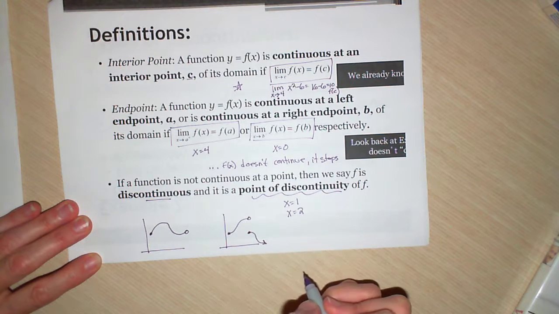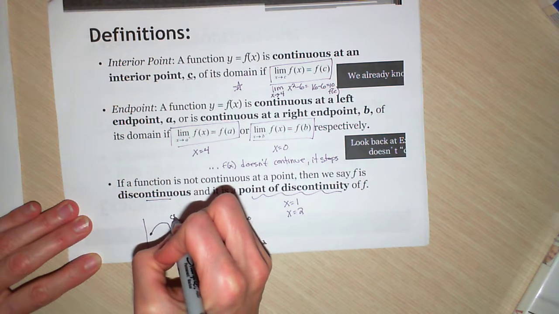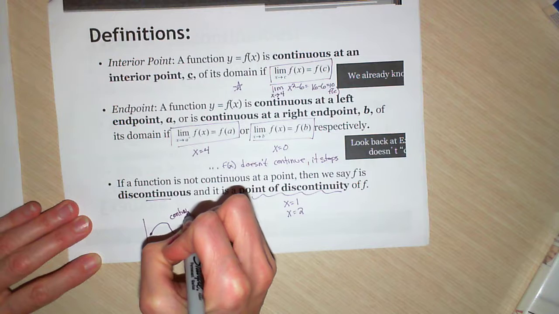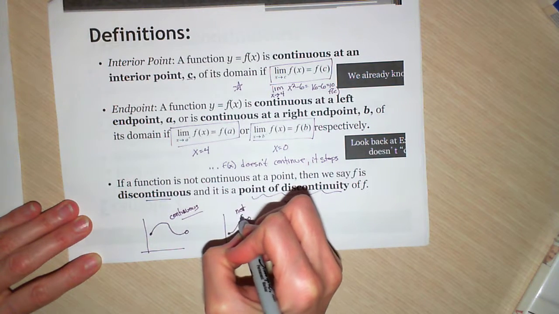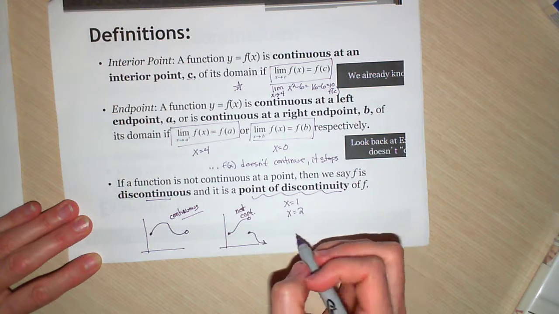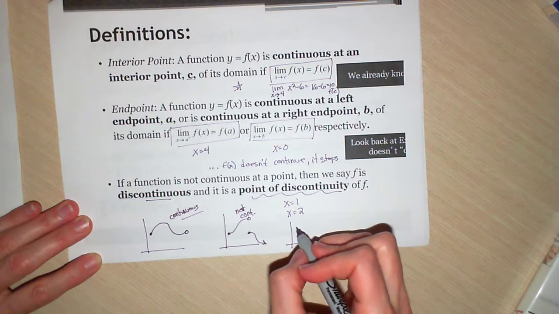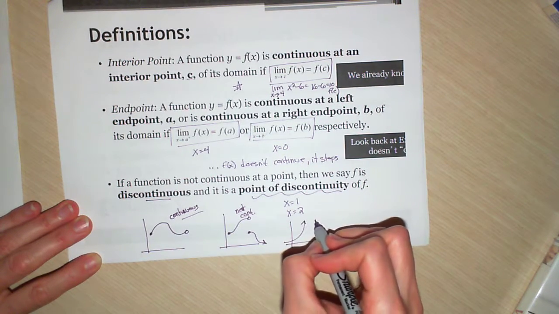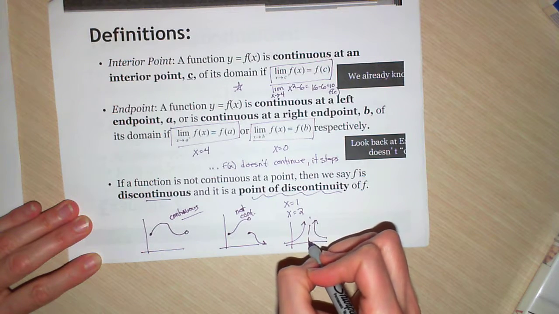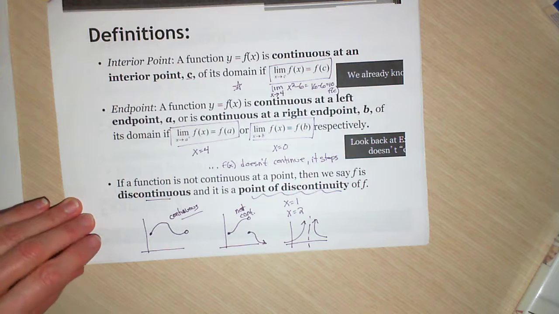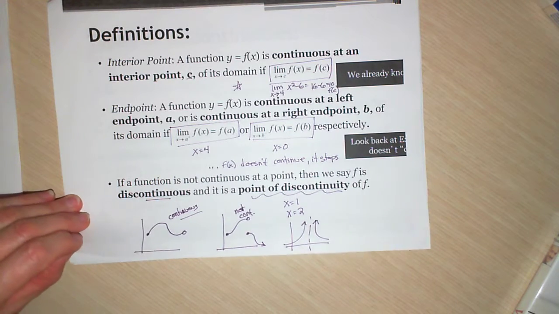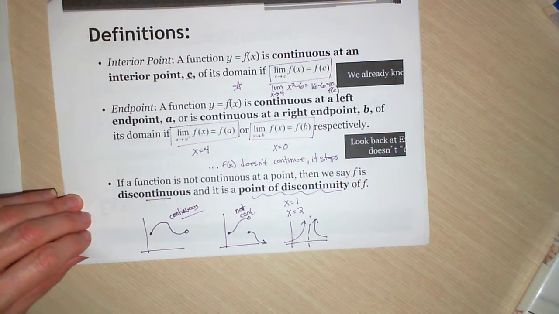Notice I had to pick up my pencil to draw this example. So this would be continuous, and this would be not continuous. Another not continuous would be these, right? This one would be not continuous. We have a vertical asymptote, and I had to lift up my graph there. So lots of examples of not continuous.